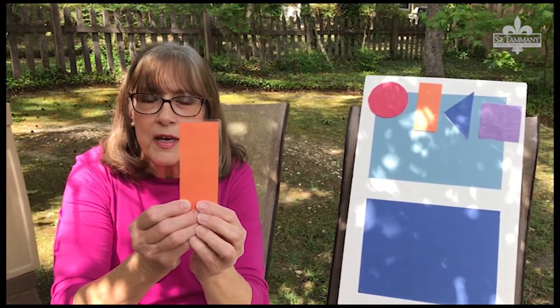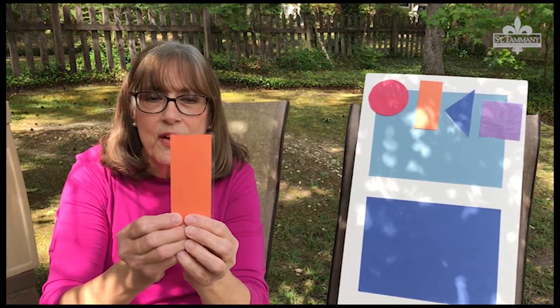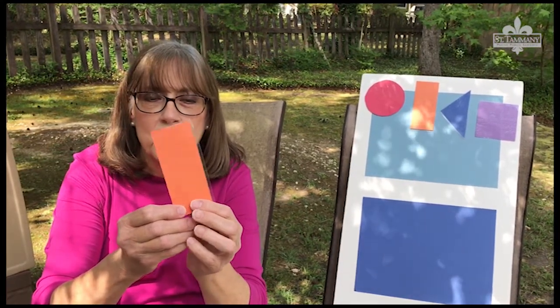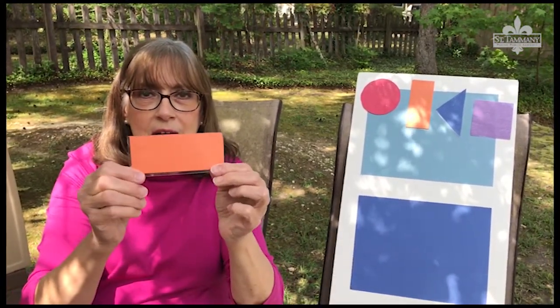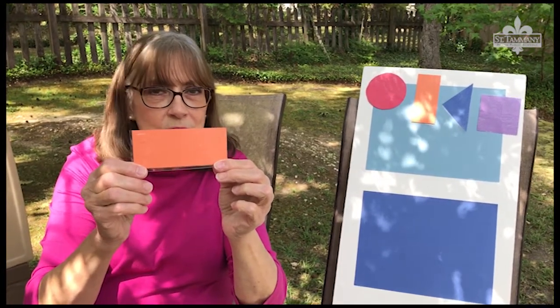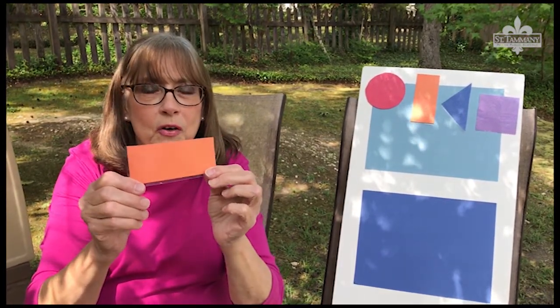Next we have a rectangle. Now this might be tricky, so pay attention. If I flip the rectangle this way, is it still a rectangle? If you said yes, you are correct.